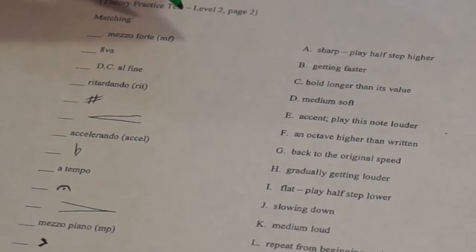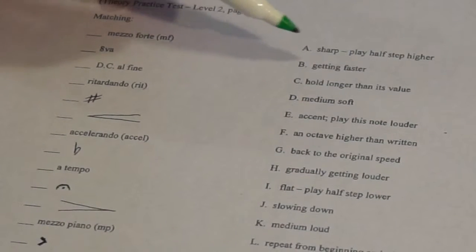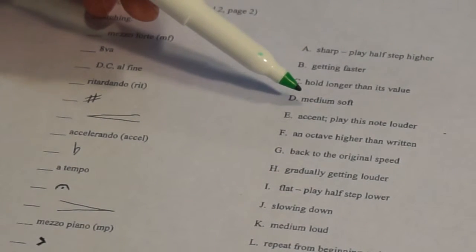Okay, mezzo forte is like moderately loud. So let's see what we got here. Sharp, getting faster, hold longer, medium, soft. Definitely not that one.